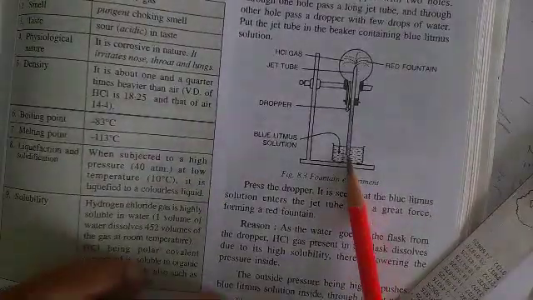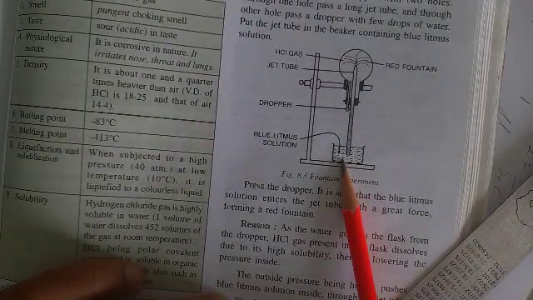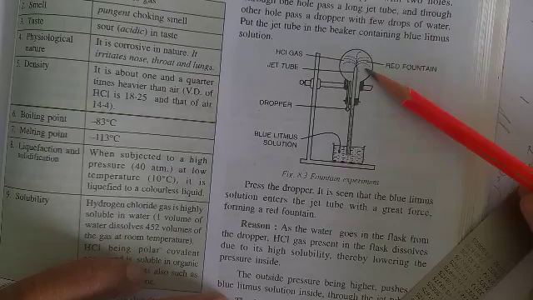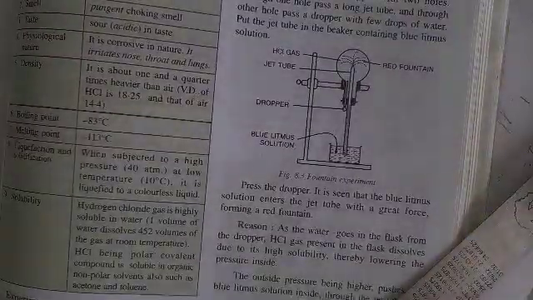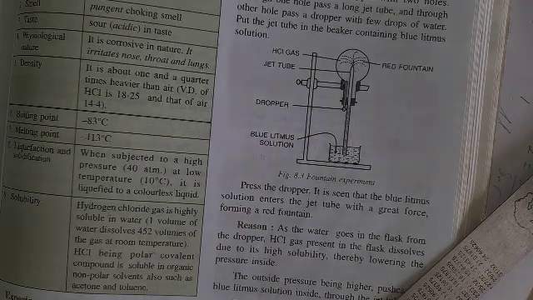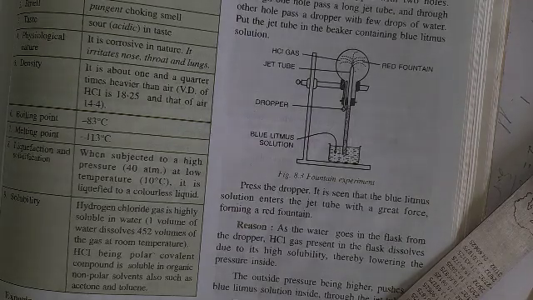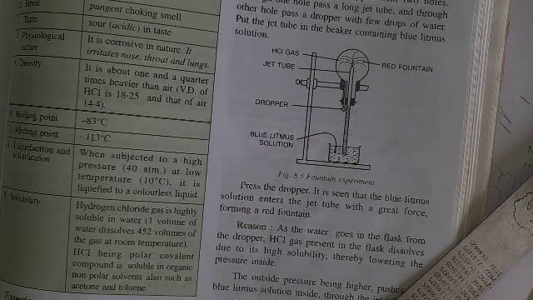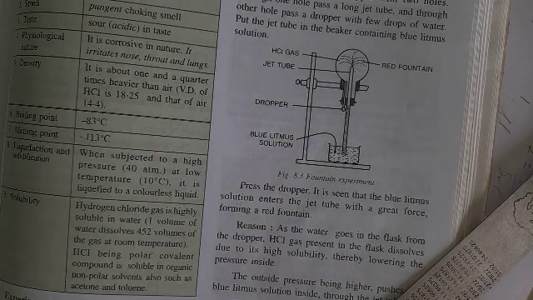In the case of ammonia, you will find the same thing. Over here you have red litmus solution and ammonia gas, and the red litmus runs up, becoming blue. Why? Because ammonia is an alkaline gas. The reason is that ammonia is also highly soluble in water. Did you get that, everybody? Is that clear?